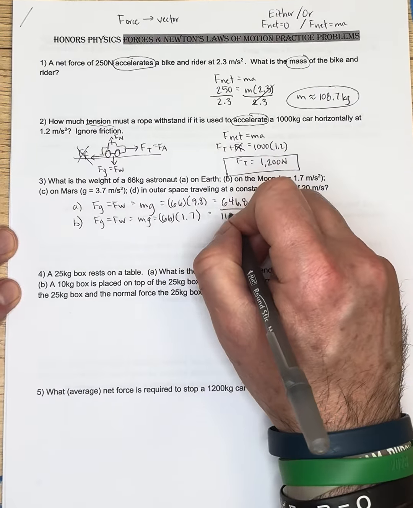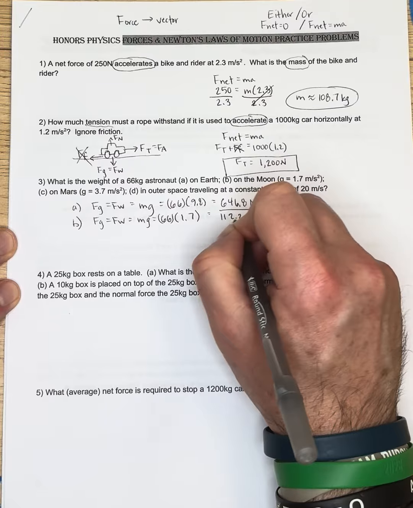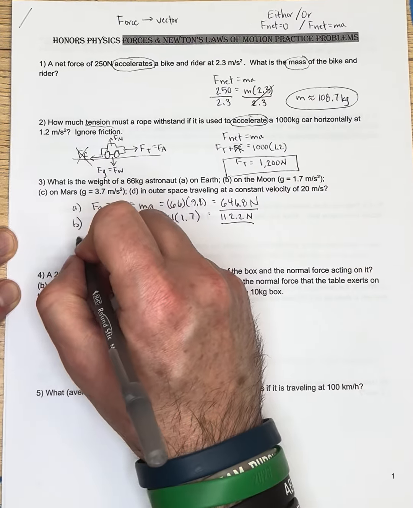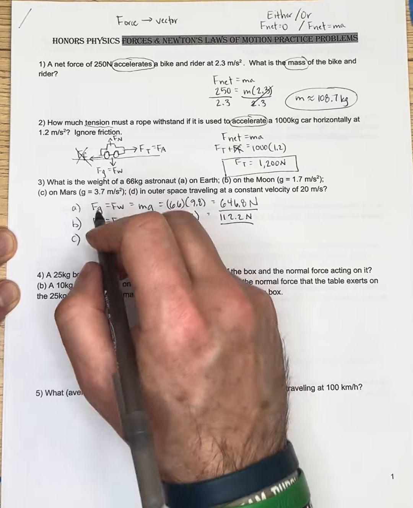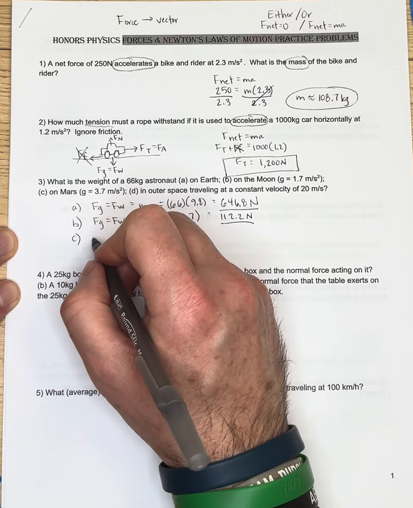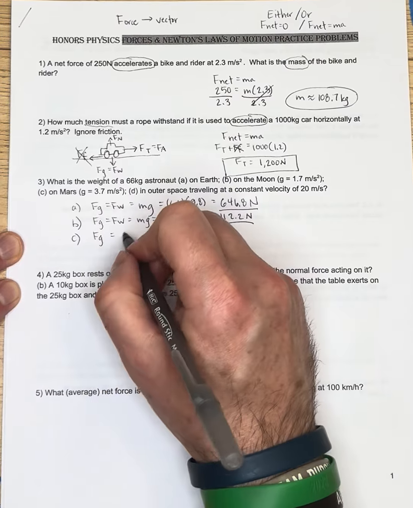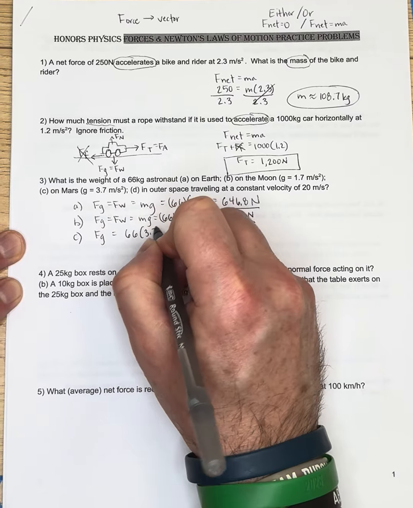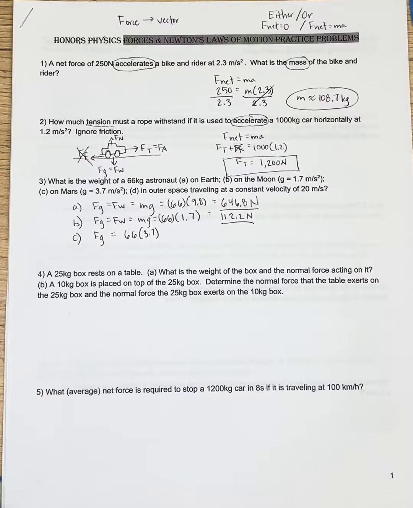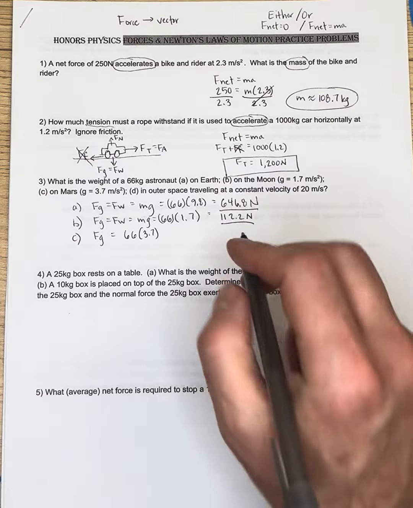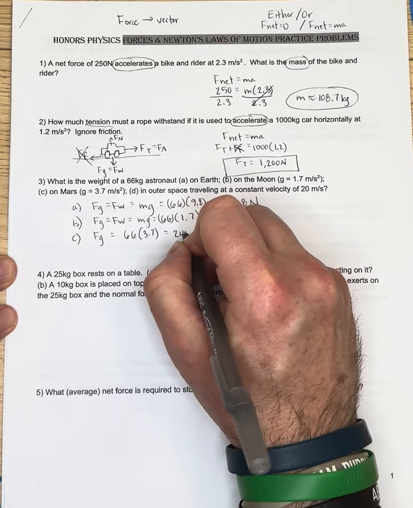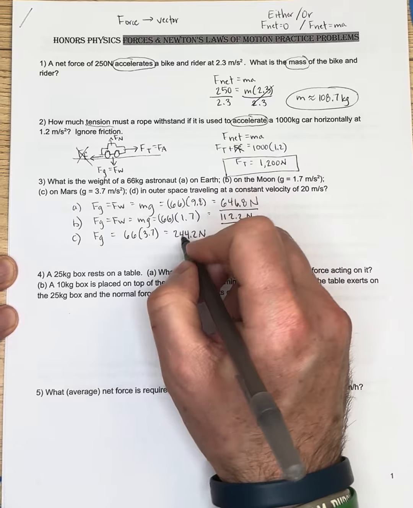So they would only weigh 112.2 newtons on the moon, even though their mass is the same. And then Mars has a little more gravitational pull than the moon, but still less than the Earth. So they're going to be 66 times 3.7. So they weigh 244.2 newtons on Mars.